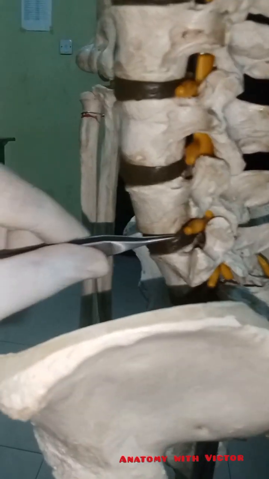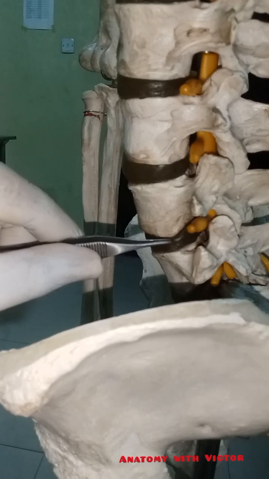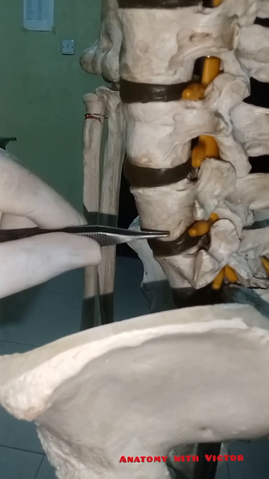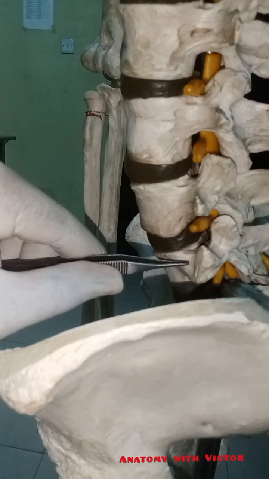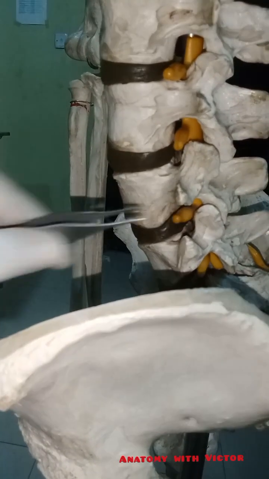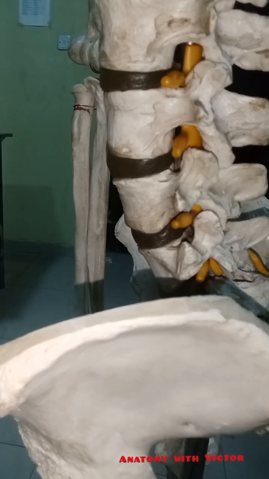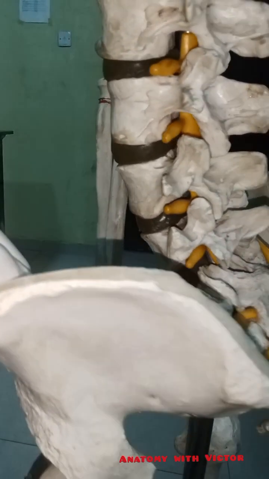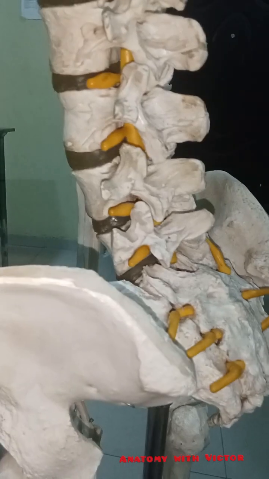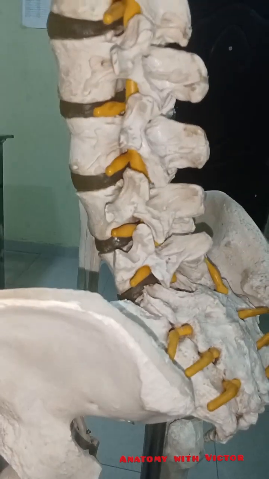Sometimes we notice that this disc as well can be degenerated. We call it degenerative disc disease, where this bone here will be sitting on the next bone, thereby pressing or compressing these spinal nerves, leading to sciatica. Okay, so these are some of the clinical abnormalities that we have for the sciatic nerve.